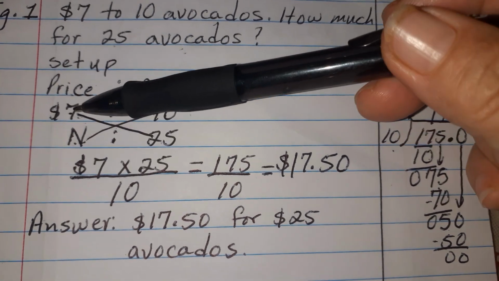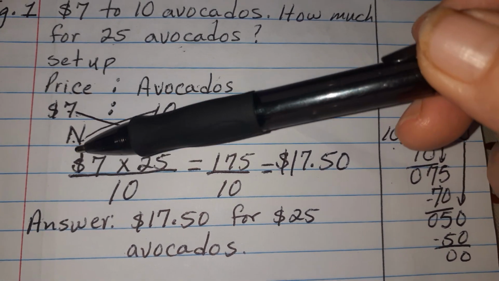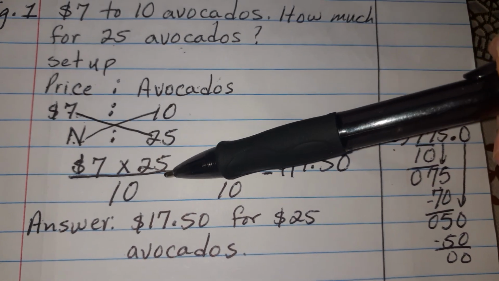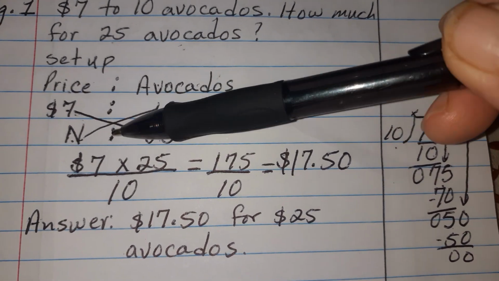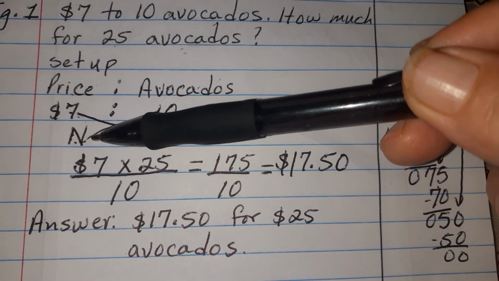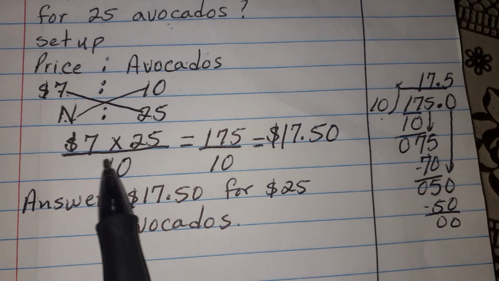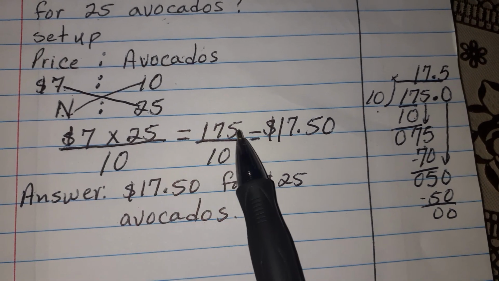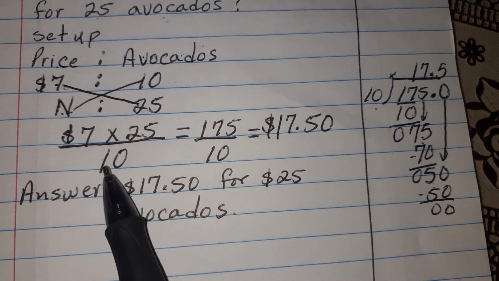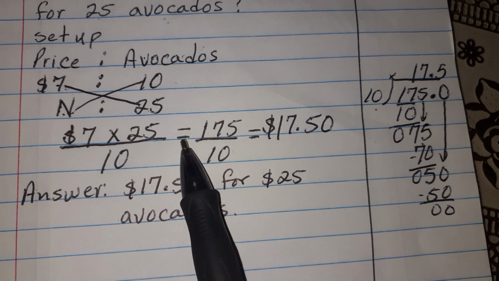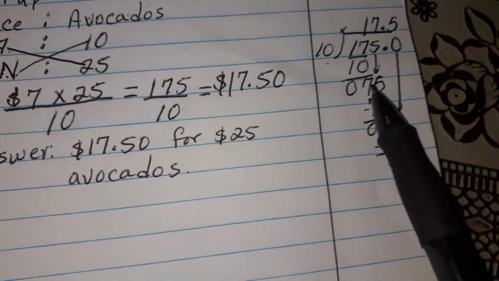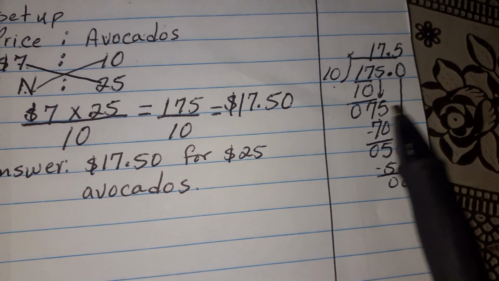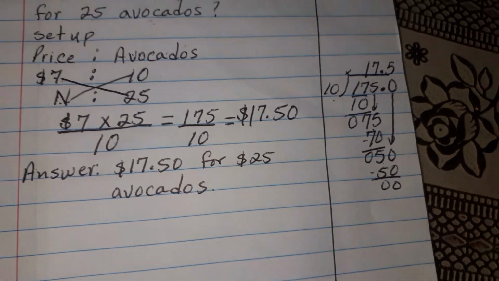We multiply first the two numbers that match, right? 7 times 25. Then we divide by the number that is matching the letter. So we divide by 10. All right, then we continue. 7 times 25, 175. And we carry the 10, divided by 10. And you do your rough work on this side. And then you get your answer.